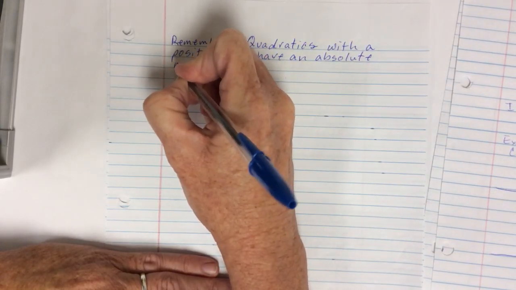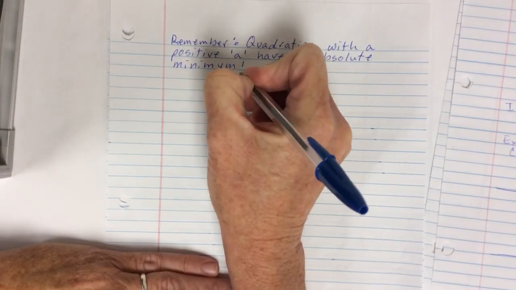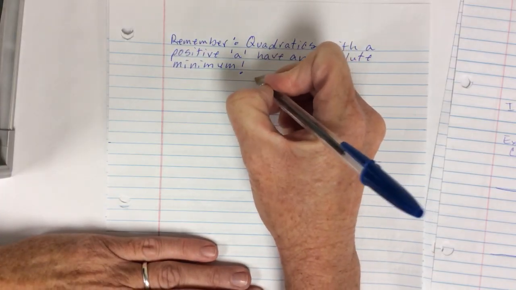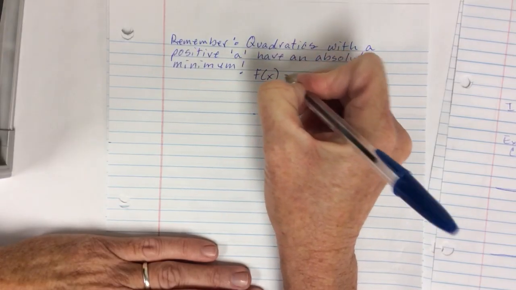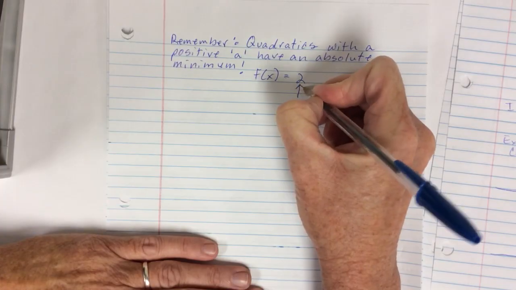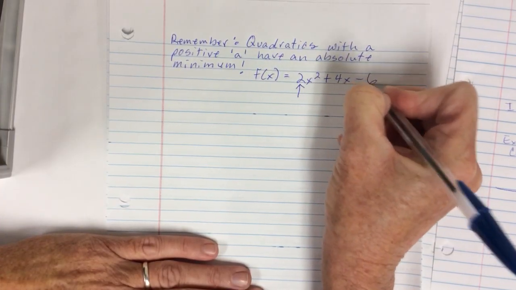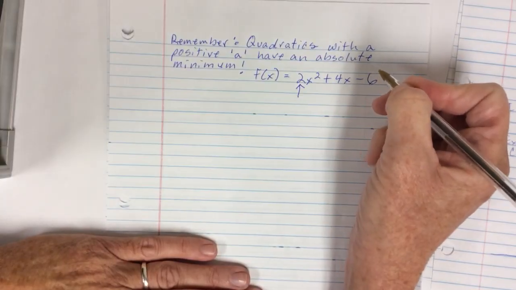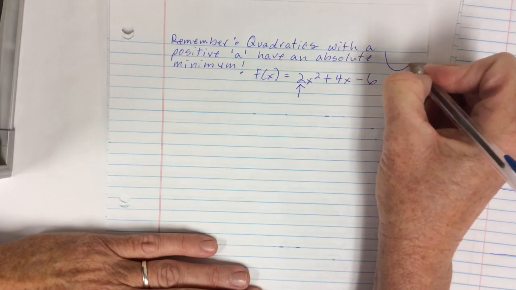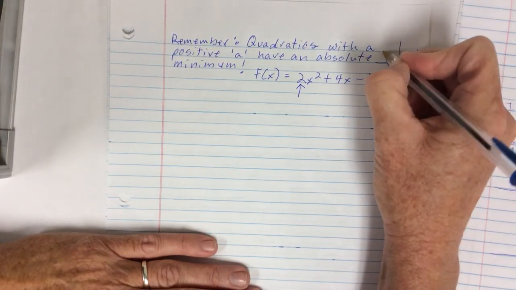They have a minimum. Okay, here's the example. F of x equals 2, there's a right there, x squared plus 4x minus 6. So we know they have a minimum, and it's going to be opening up. Okay?